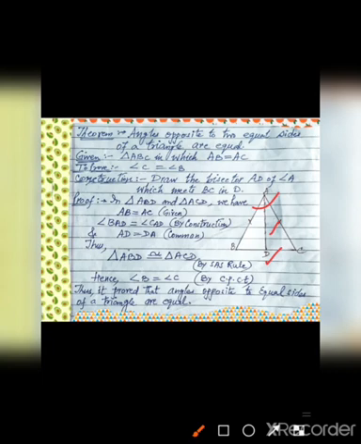Proof. In triangles ABD and ACD, we have AB equals AC, already given. Second, angle BAD equals angle CAD, because we have done a construction, AD, which bisects angle A. These are the small angles of the big angle A, and the small parts are also equal.